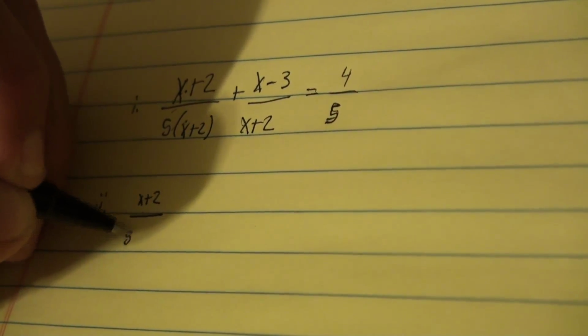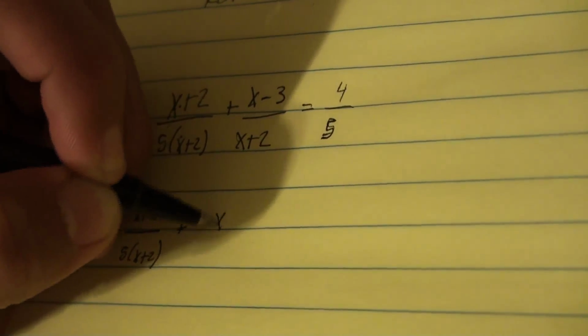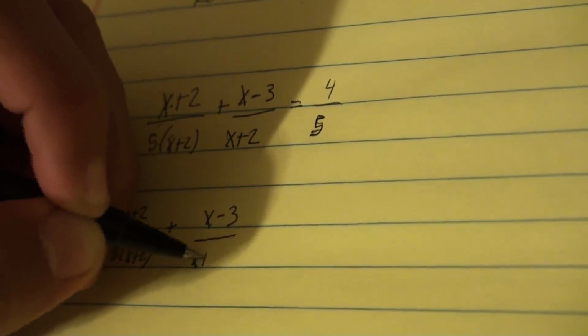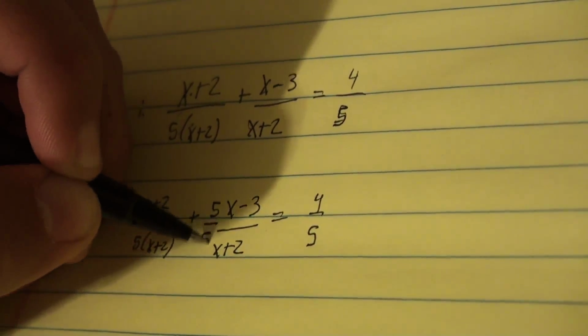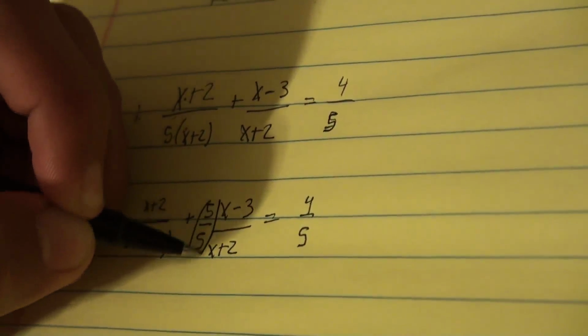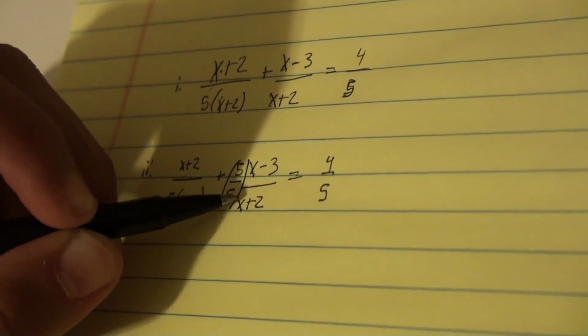(x plus 2) over 5(x plus 2), plus (x minus 3) over (x plus 2), is going to equal 4 over 5. So right here, if we multiply by 5 over 5, that'll give us the same denominator as here.